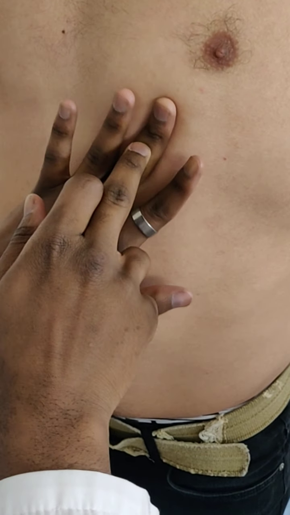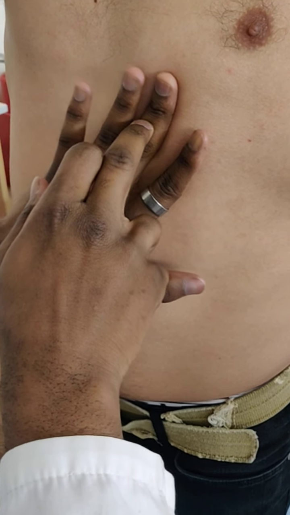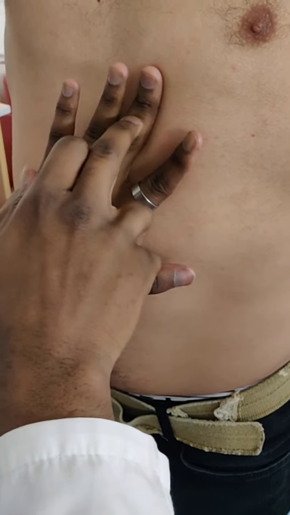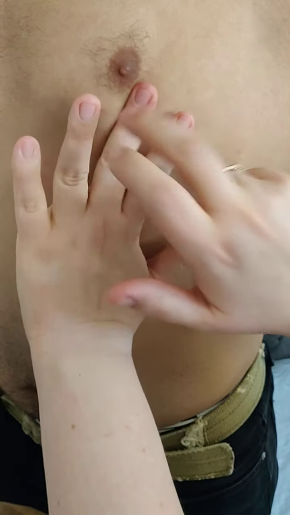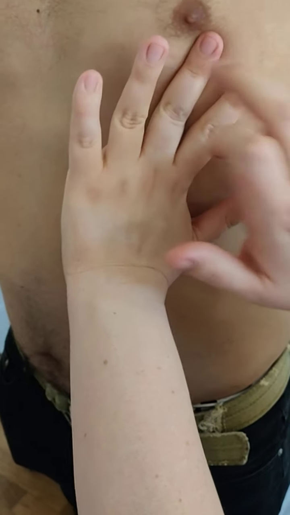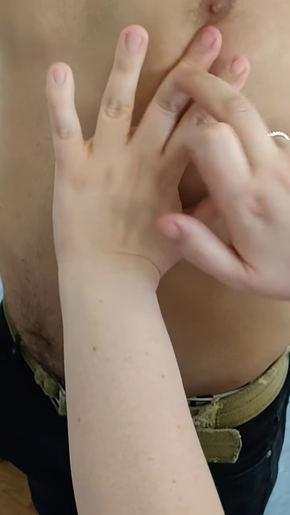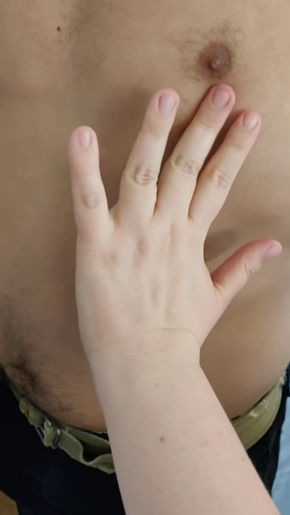Very, very quiet. I would say doing like this. You see the dullness? And now quiet. It's very, very close, you know. Very small changes.